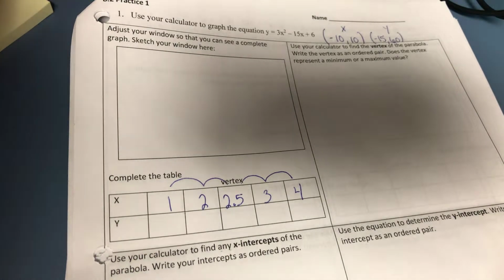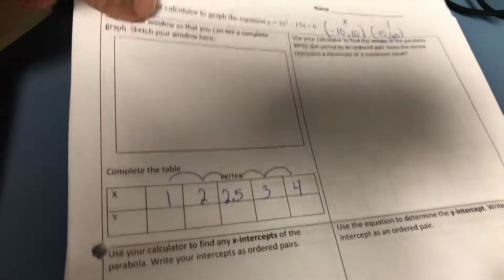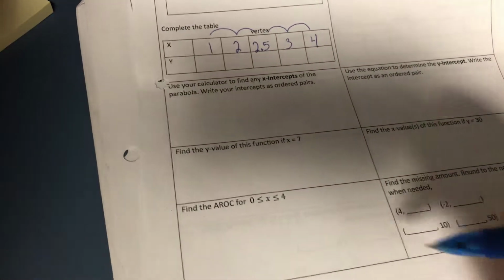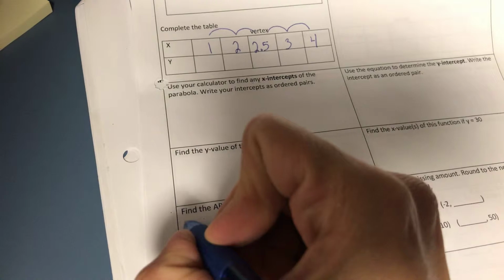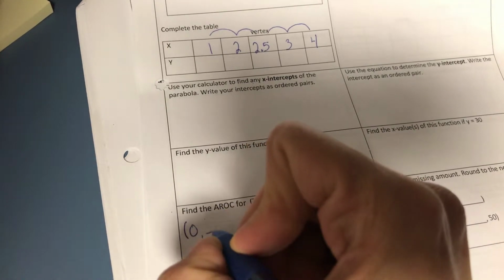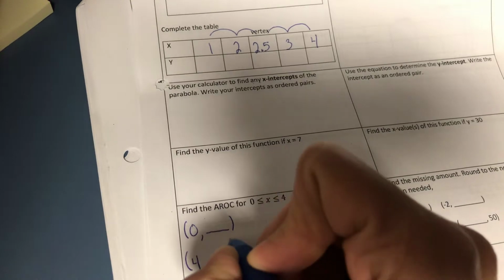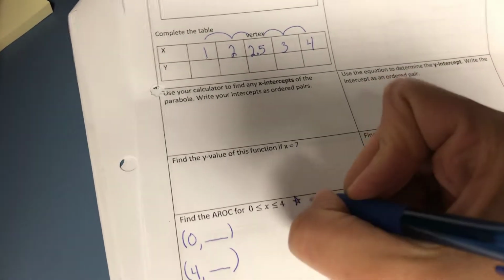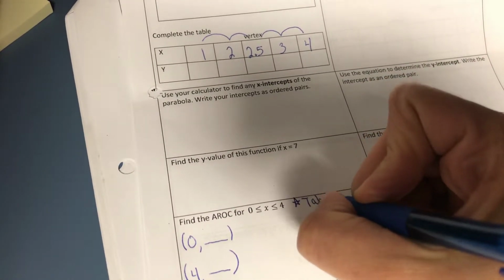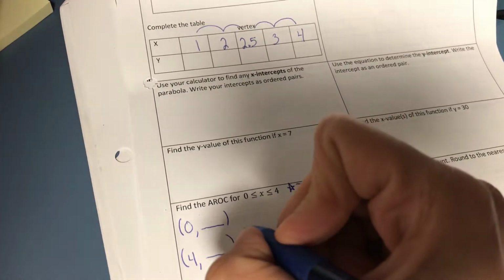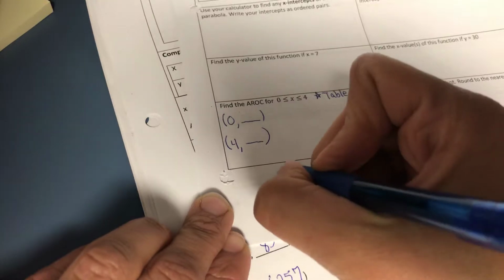The next thing that I think might be a question for you is when you get to this AROC. Remember, AROC is average rate of change. So I'm giving you the x values, and you will need to find the y values, which you can easily do on your table by hitting second graph. And remember, the formula for average rate of change is subtract the y's on top.